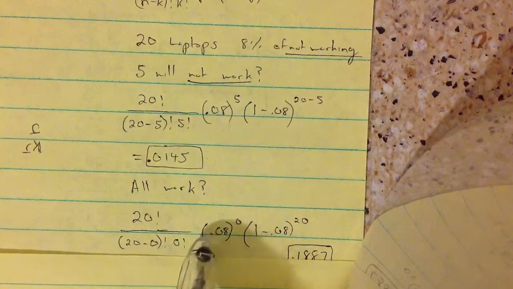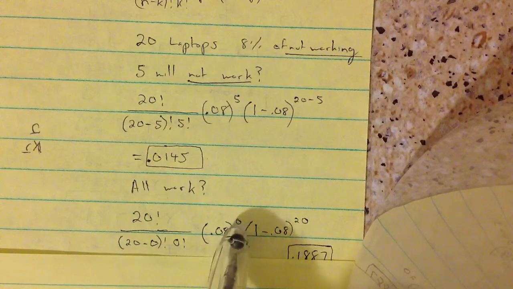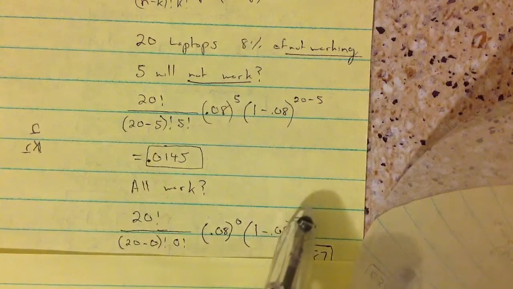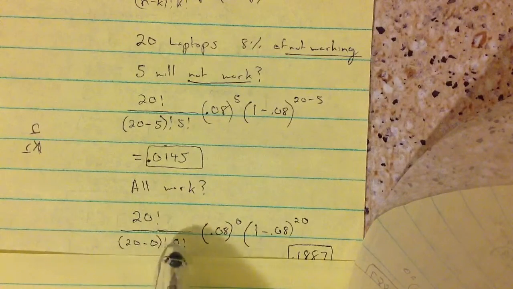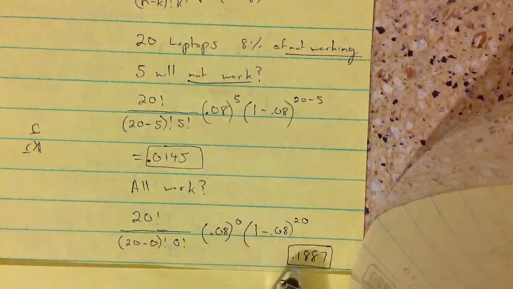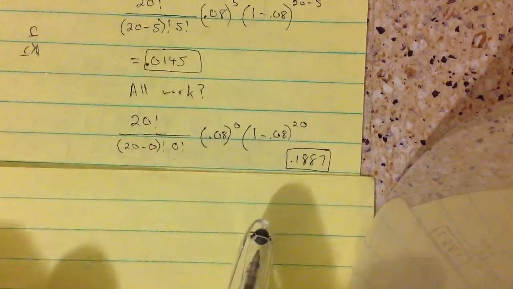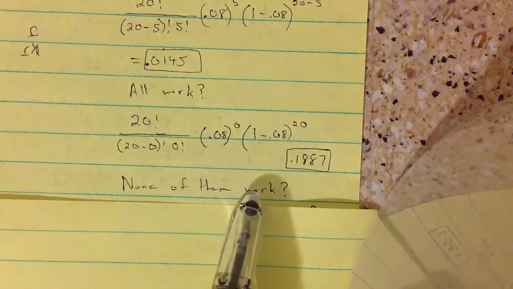And then the probability is 0.08. And then k is 0. And then it's going to be 1 minus the probability, and then n minus k. So it's going to be 20 minus our k, which is 0. It's going to be 20. And so the answer will be 0.1887.